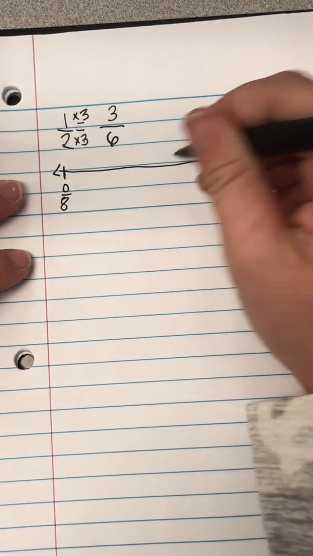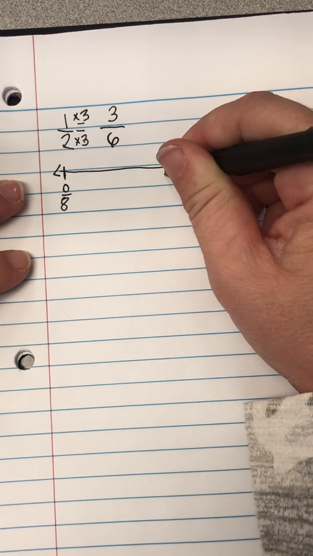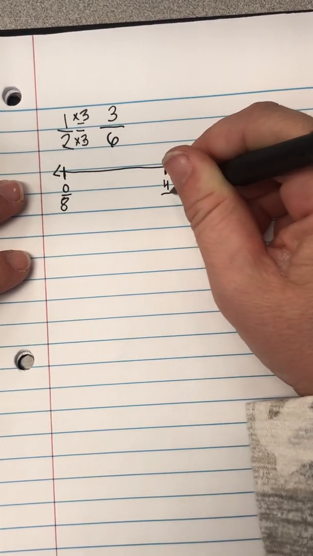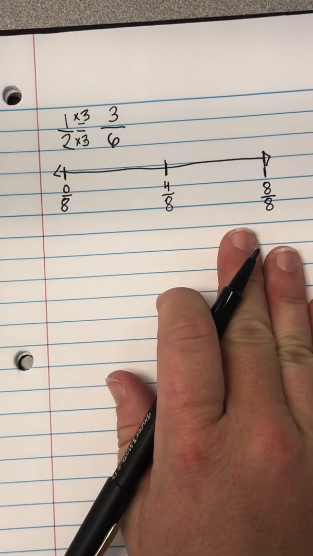So half of 8 would be what? Half of 8 is what? 4. So this is 4/8. So halfway in between 0/8 and 8/8 is 4/8.